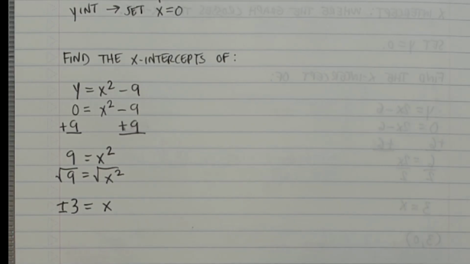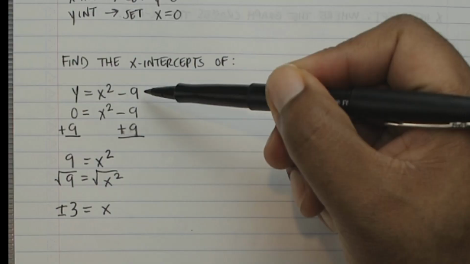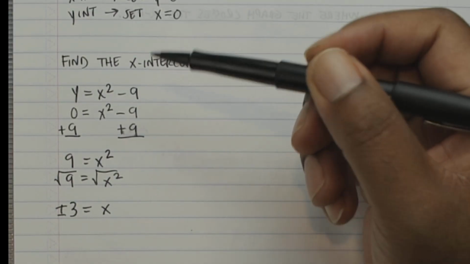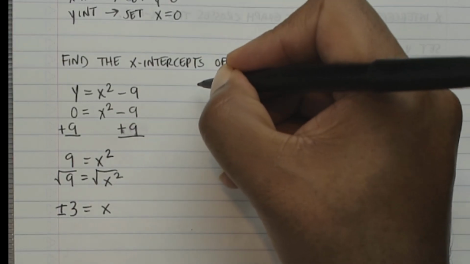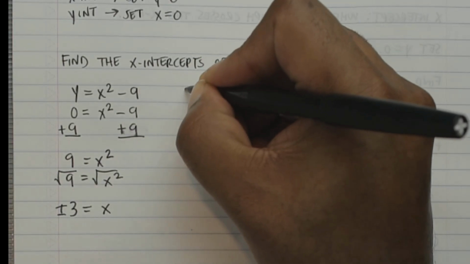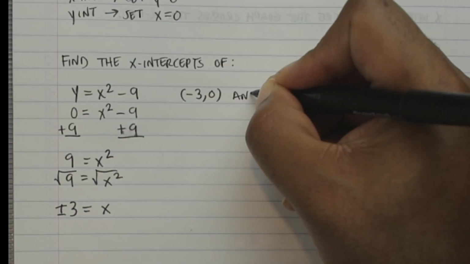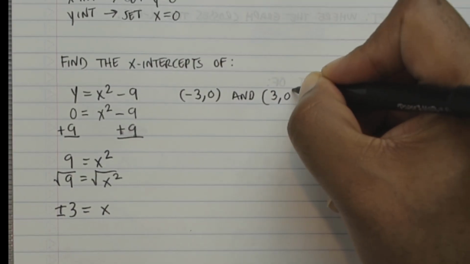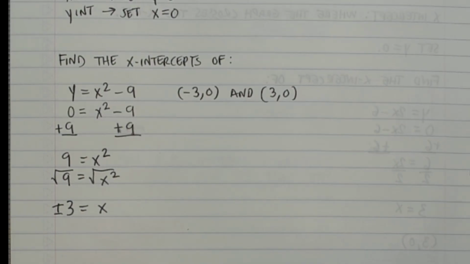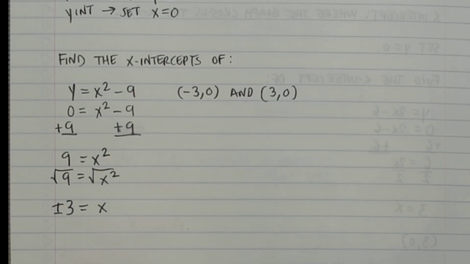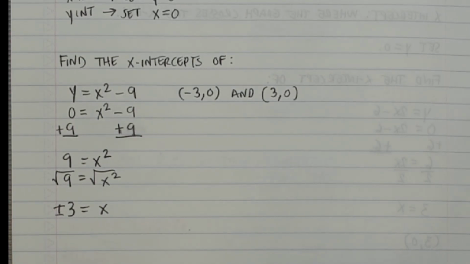Now, that means that there are two x-intercepts according to this equation. So those two x-intercepts would look as follows: -3, 0, and 3, 0. So both of those points are located on this graph, and they are both x-intercepts. So this is important because a graph can have more than one x-intercept.